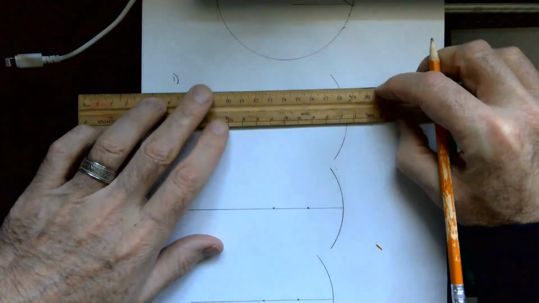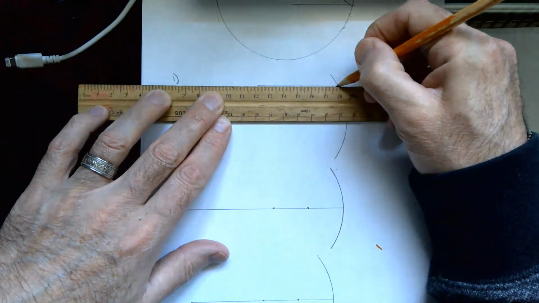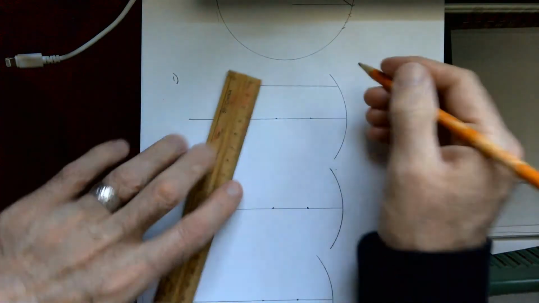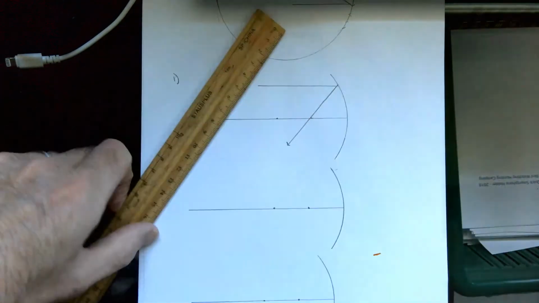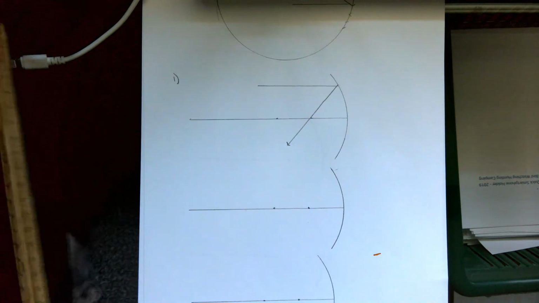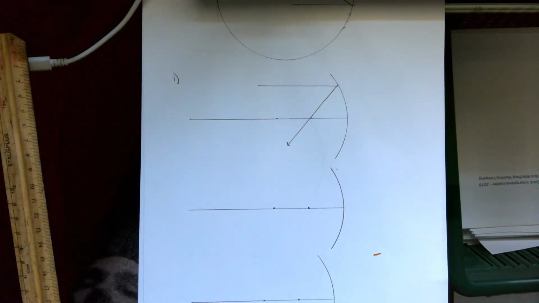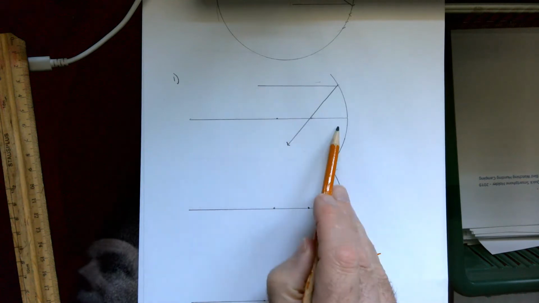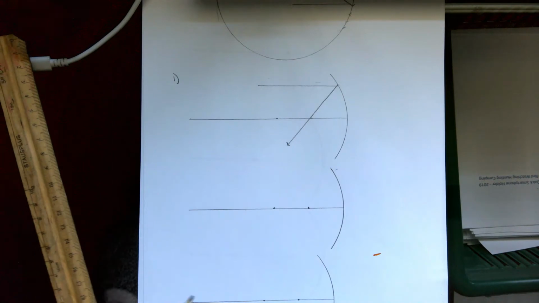The first law is if you direct a light ray parallel to the principal axis, the light will hit the mirror and reflect through the focal point. I can call it law number 1 or drawing number 1. Line parallel to the principal axis, once it hits the mirror, goes through the focal point.